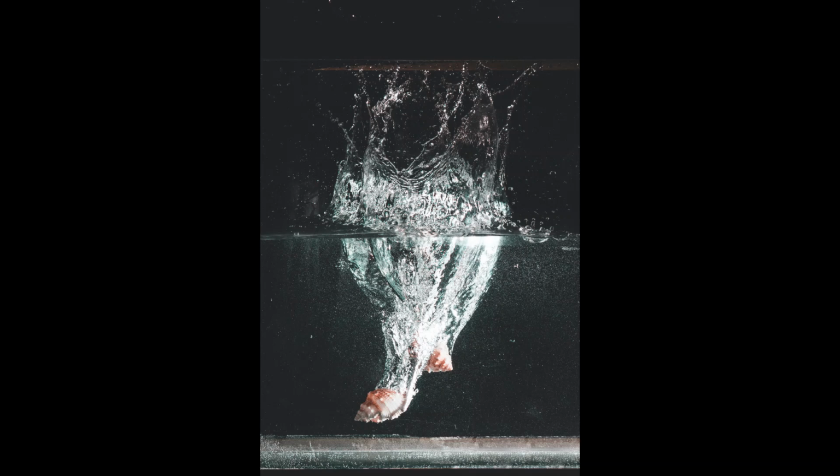Cohesion and adhesion. Water molecules are attracted to each other through hydrogen bonding, which creates strong cohesive forces between water molecules. Water also exhibits adhesion, meaning that it can stick to other surfaces. This is why water droplets can form on surfaces, and why water can move up through narrow tubes against the force of gravity. High surface tension. The cohesive forces between water molecules also create a high surface tension, which allows small objects, such as insects or paper clips, to float on the surface of the water without sinking.